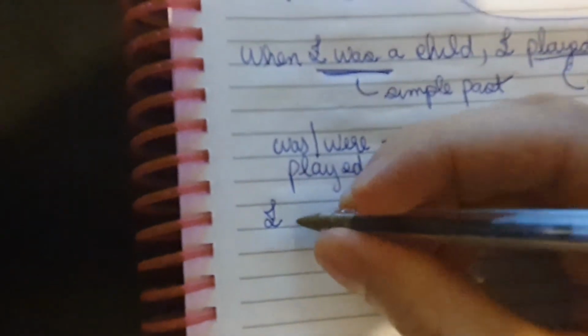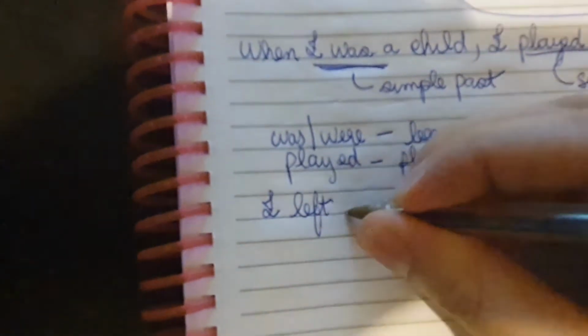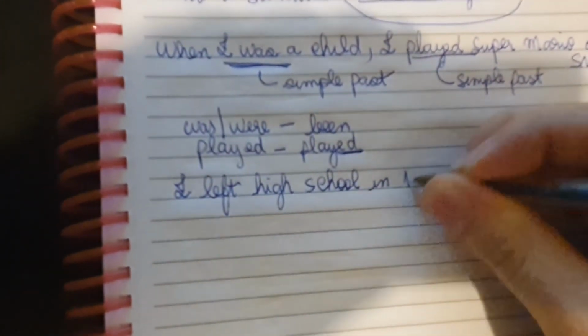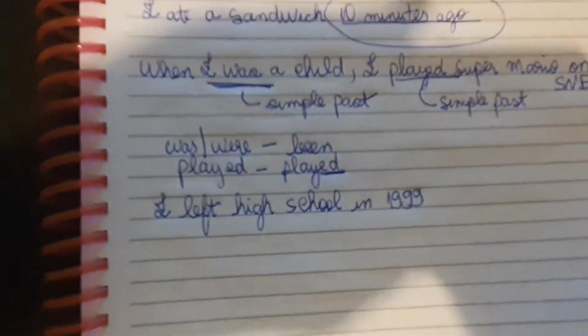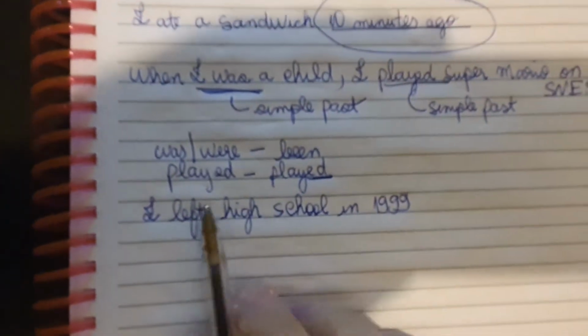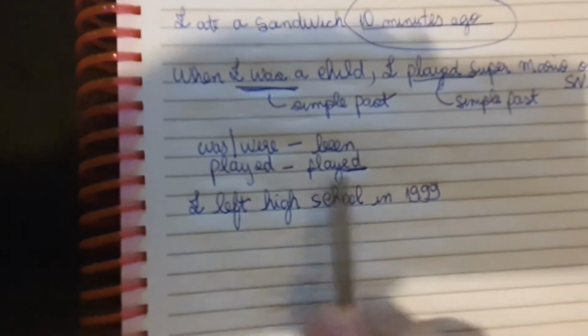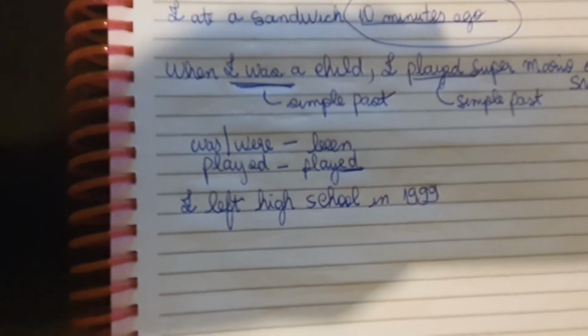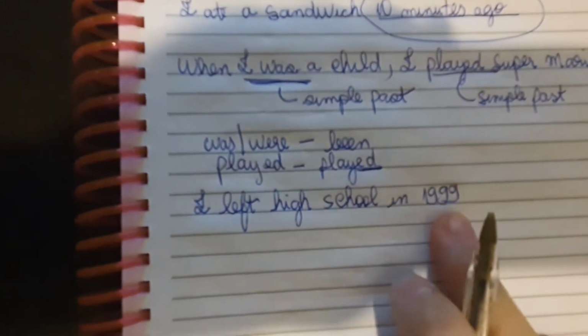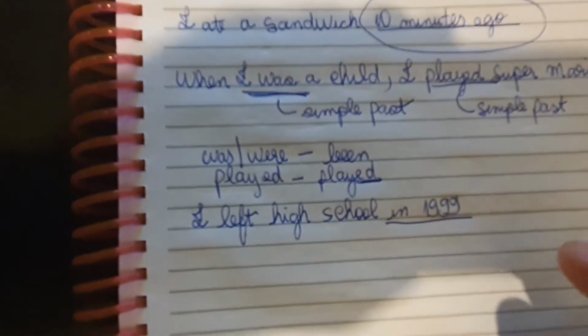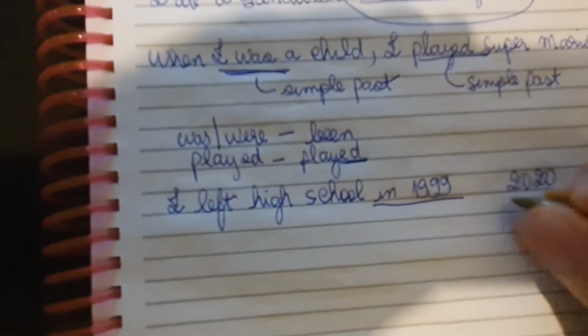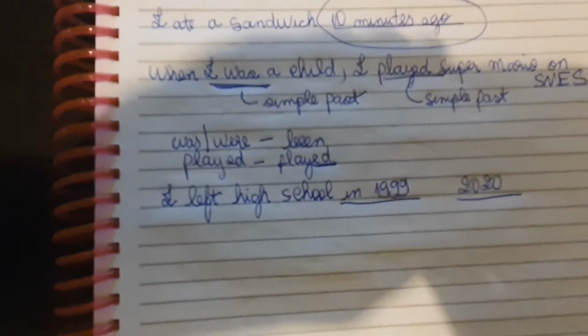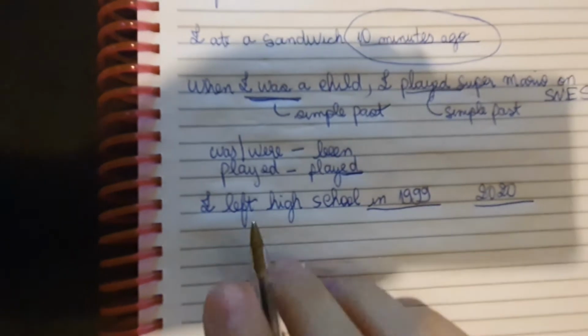Another example, I left high school in 1999. So there was a time I was in high school, right? And in 1999, I left high school and went to college. So my last year in high school was 1999. This action was complete in the past because now we are already in 2020. You see how old I am right now. I'm feeling very old right now.